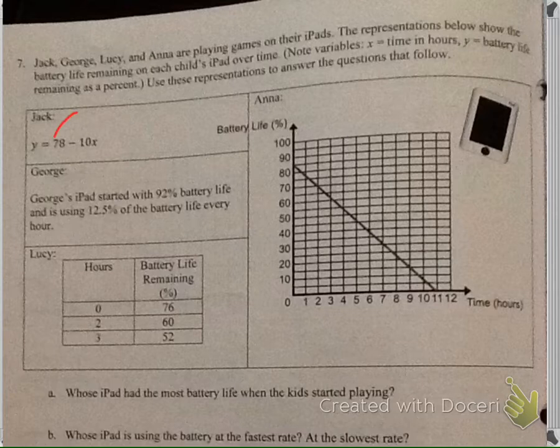So, started with 78% battery life, uses 10% per hour.